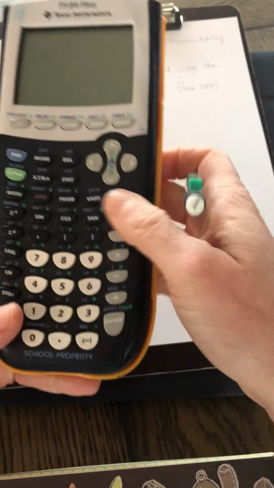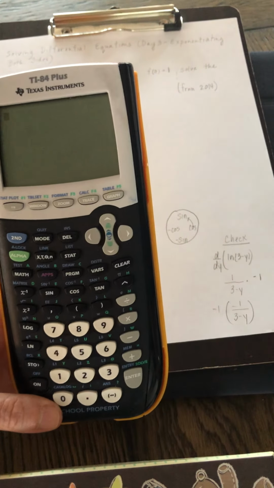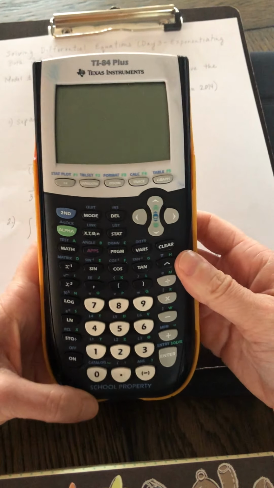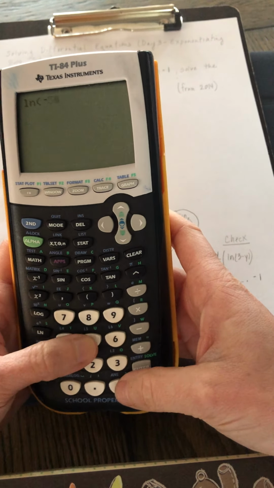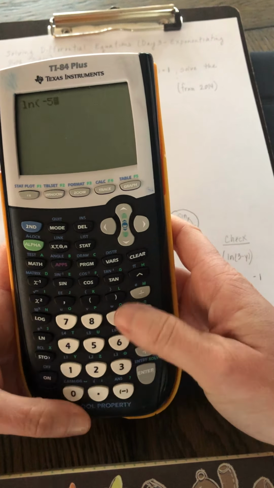And this is because, as a review from Algebra 2 and Pre-Calc, if you did ln of, let's just say -5, right? It's not a real answer.